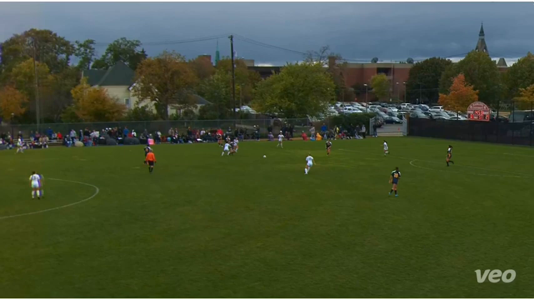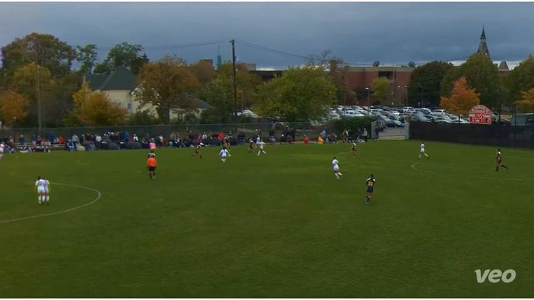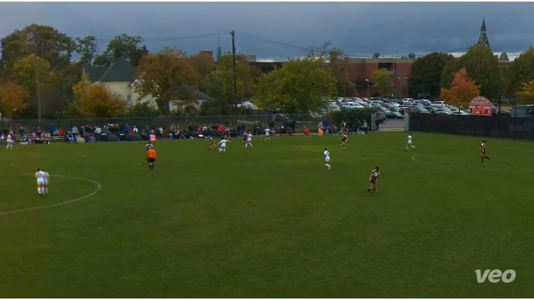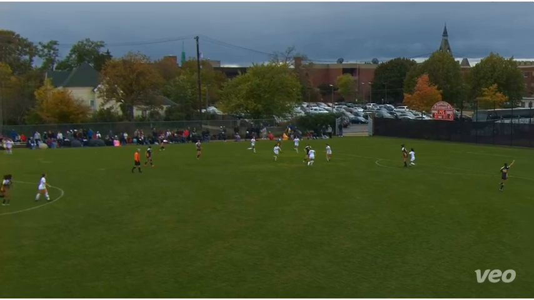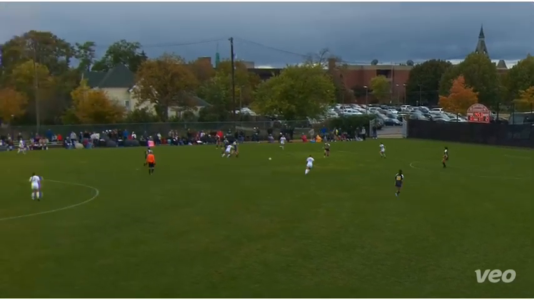Zoe's movement higher. The big thing that we are scared of, if this turns over, which it does, we have an unoccupied space that they can counter into. Now, Sydney does a good job of recovering back in and covering the space for it.